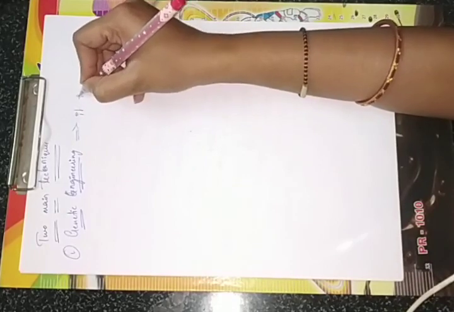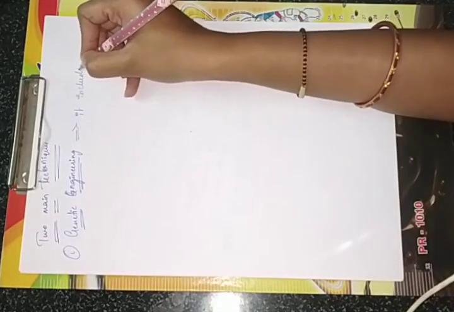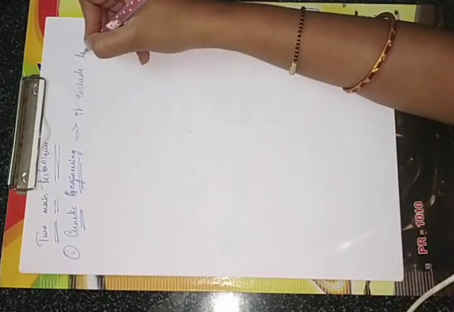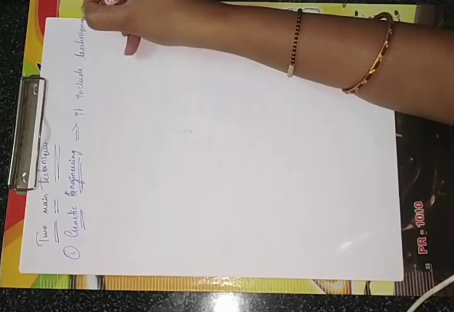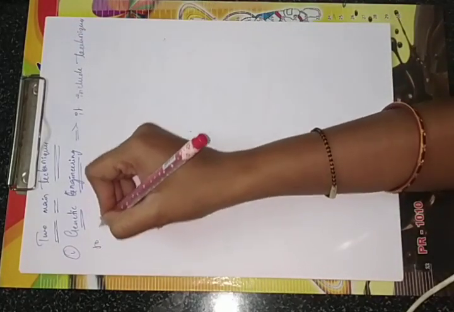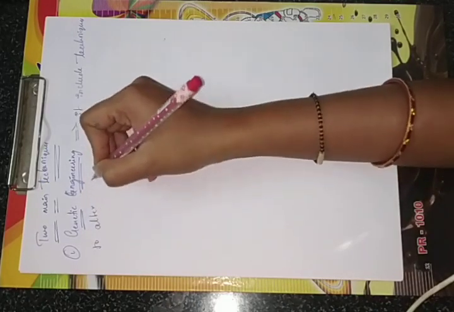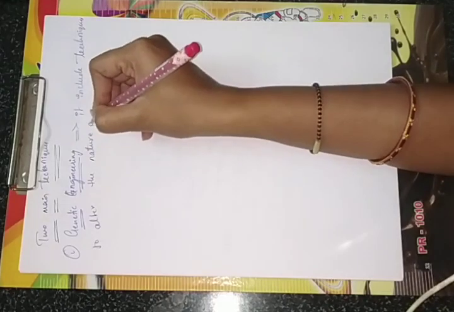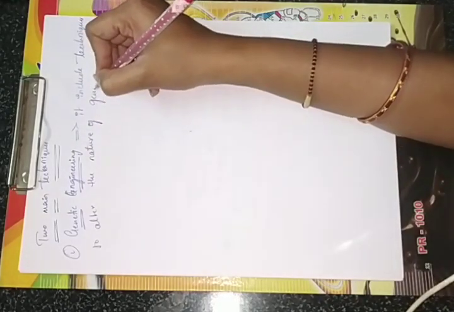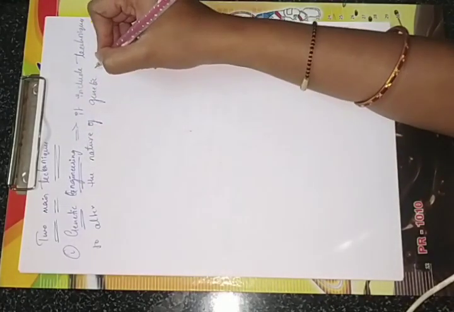It includes techniques to alter the nature of what? Genetic material.